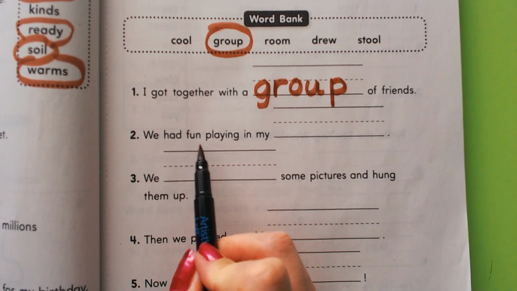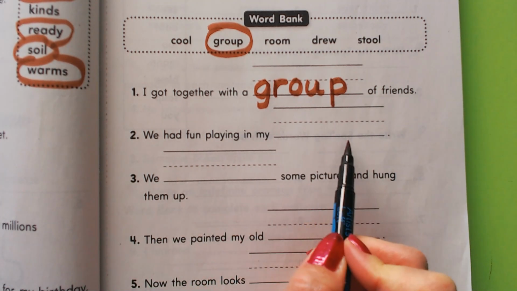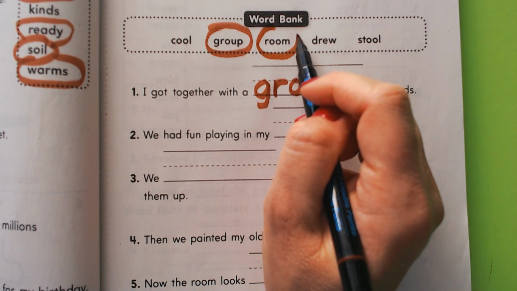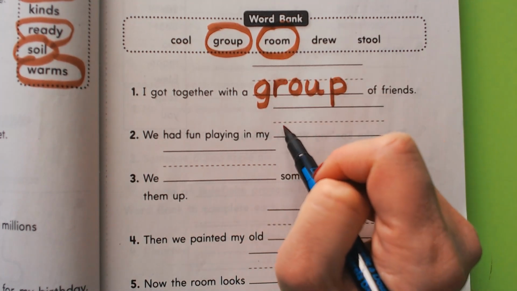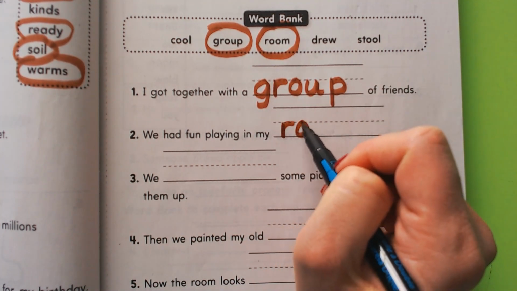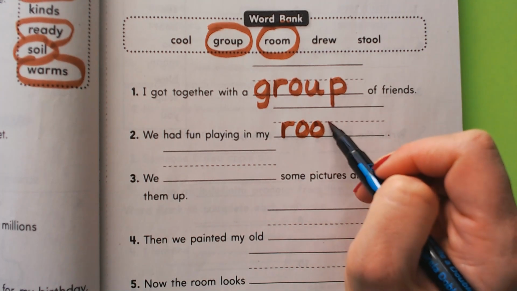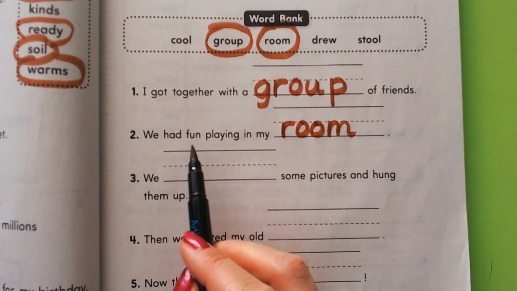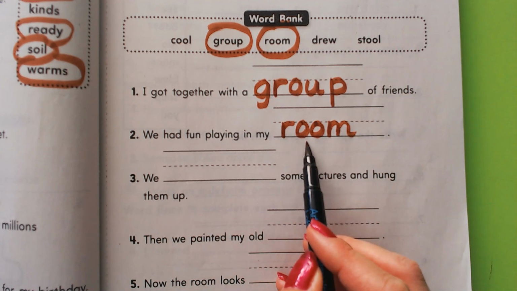We had fun playing in my room. Two O's spell the oo that time. We had fun playing in my room.